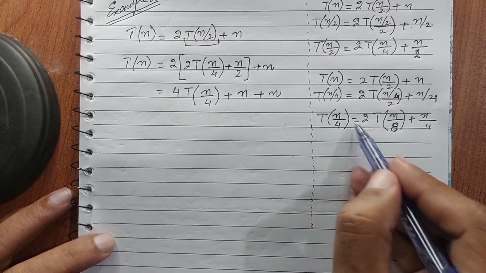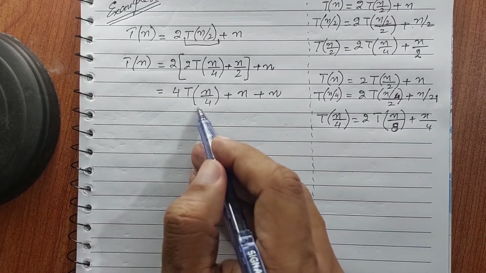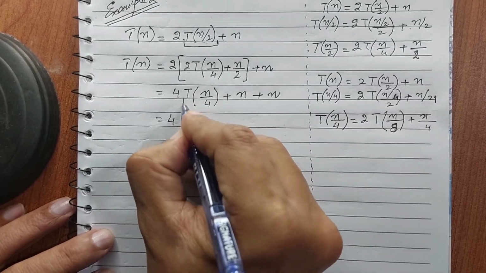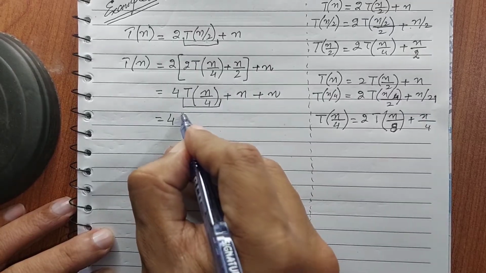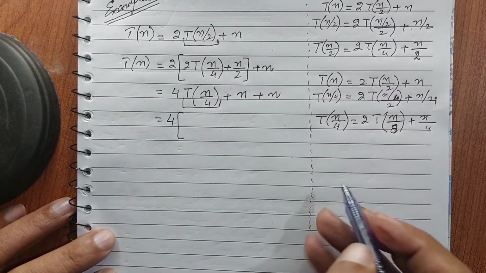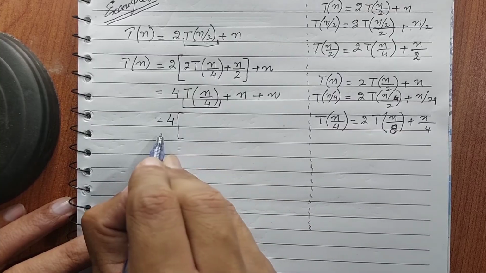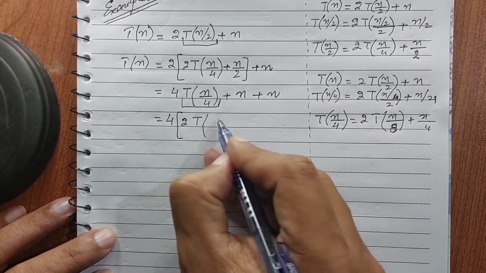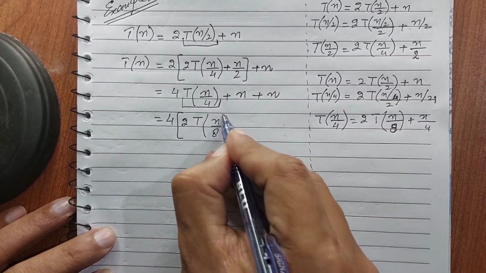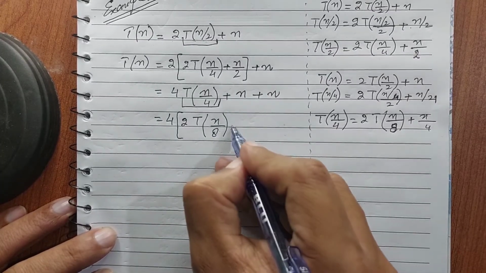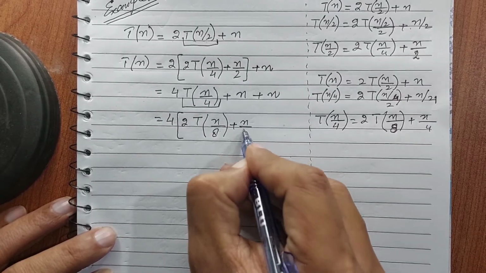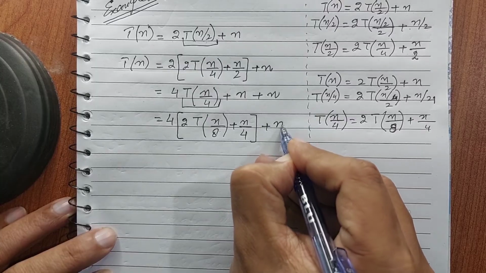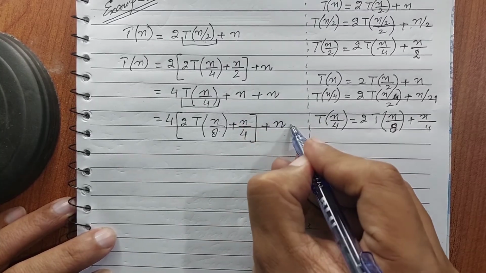So now replacing T(n/4) from here into this one, it will become 4. Just keep this 4 away from what you are replacing, or on which you are iterating. So this will become 2T(n/8) plus n/4, plus n, and then again the second n.